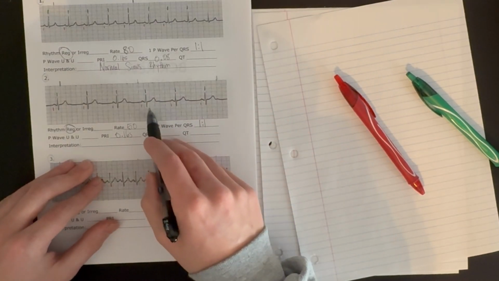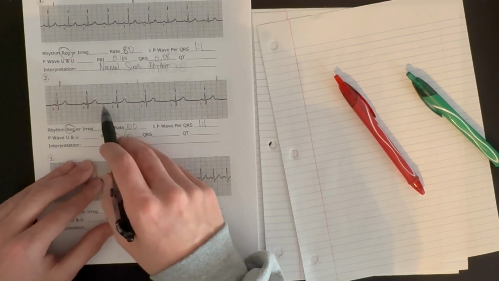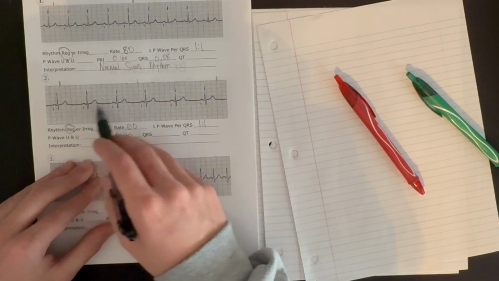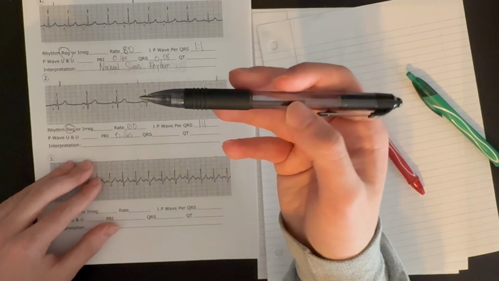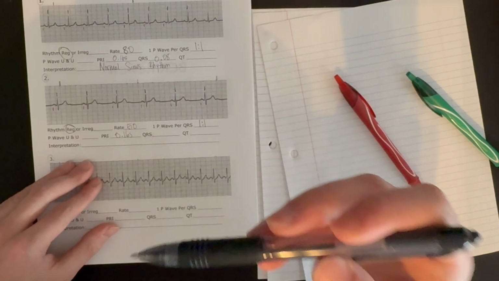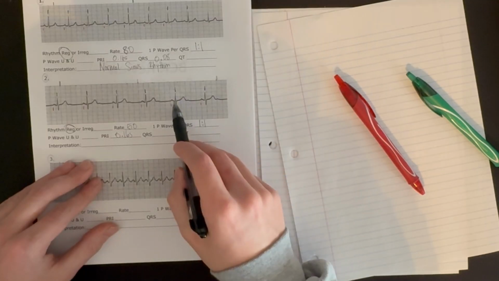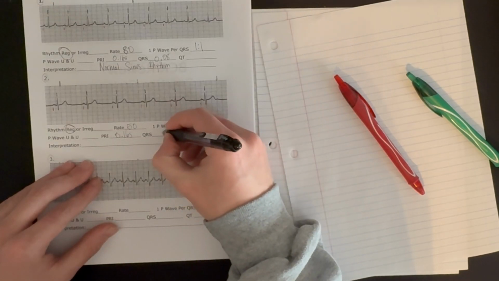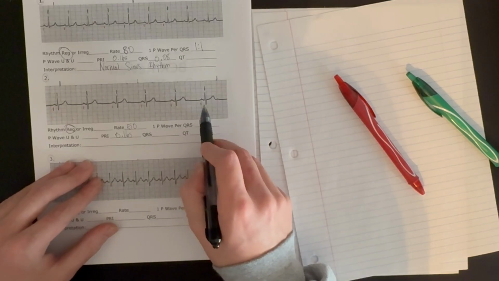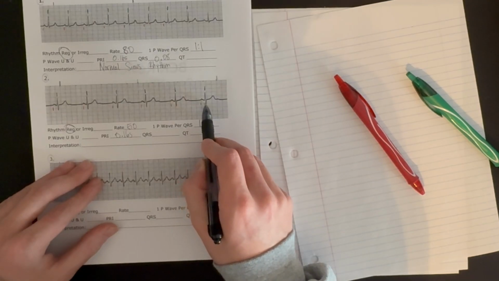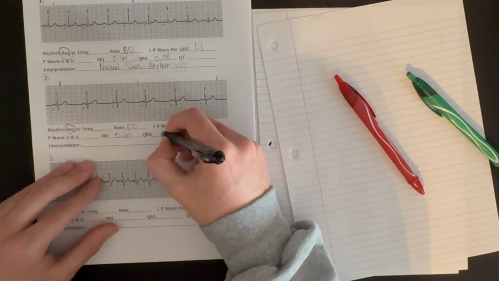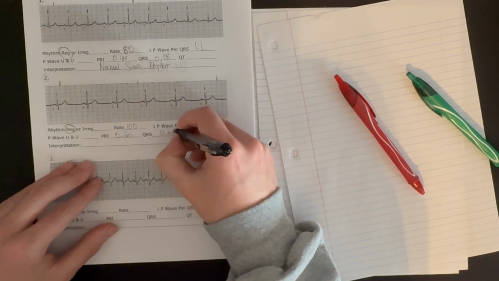So now we check our QRS complexes. They are all narrow. So we know that this is a signal that is getting to the ventricles, and it originated from above the ventricles, not from inside the ventricles. It's about 2 boxes, so it's roughly 0.08.